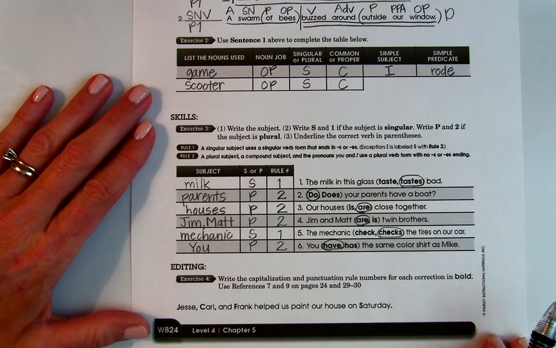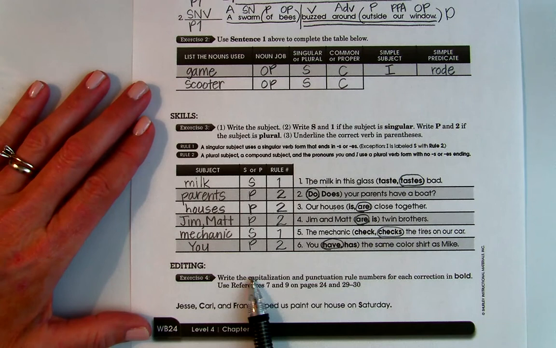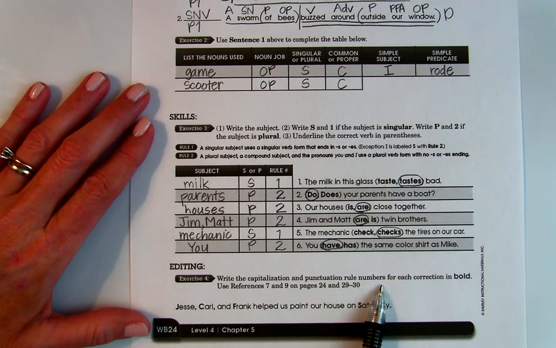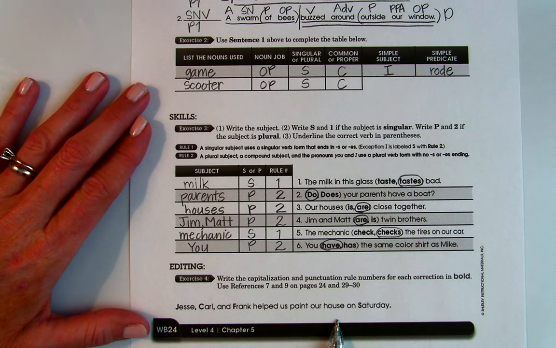All right, I am not going to go over the capitalization and punctuation rules for the bottom part of this. You have your reference from a couple of weeks ago to use on this, but I will tell you, if you did not get to this part, it's okay. It's not that big a deal. So if you didn't do that, it's all right.